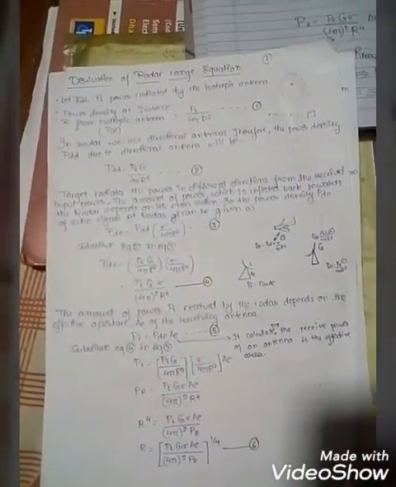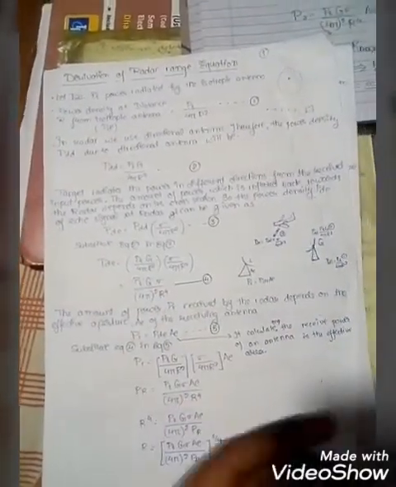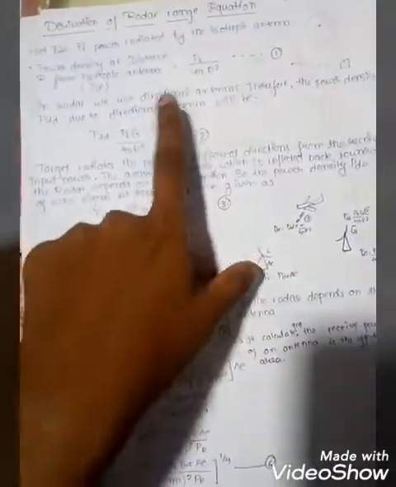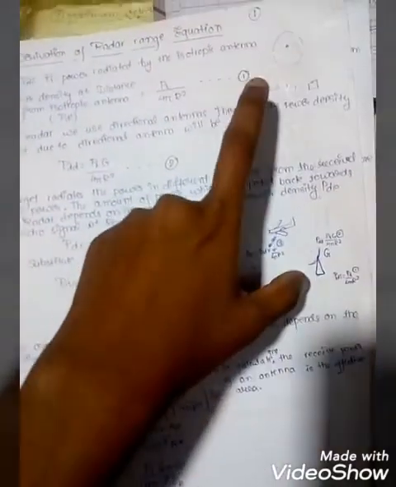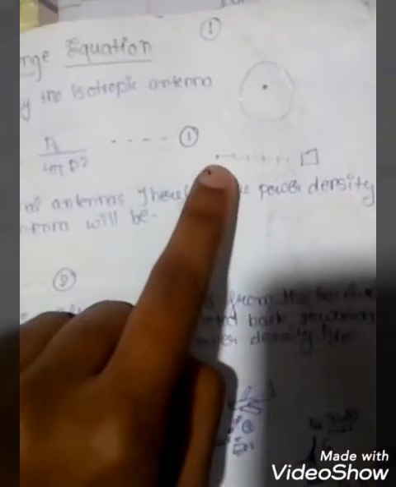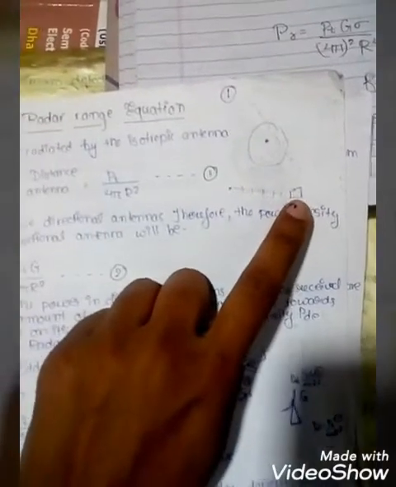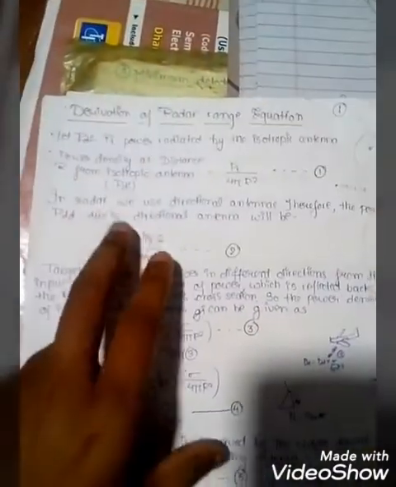An isotropic antenna is an antenna that radiates the power equally in all directions, whereas a directional antenna radiates the power in a particular direction. For example, if I have this antenna here, it will radiate the power equally in this spherical area, whereas if I have this antenna here and here is my target, it will radiate the power in a particular direction only. So let's start with the derivation.